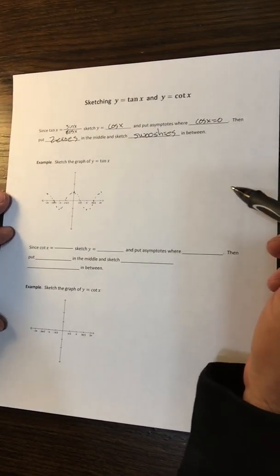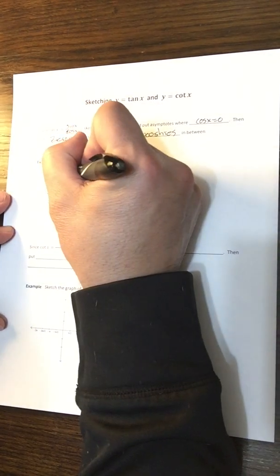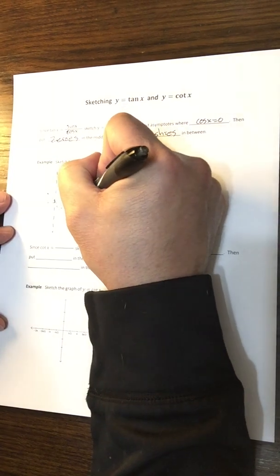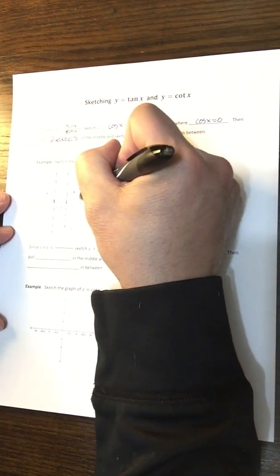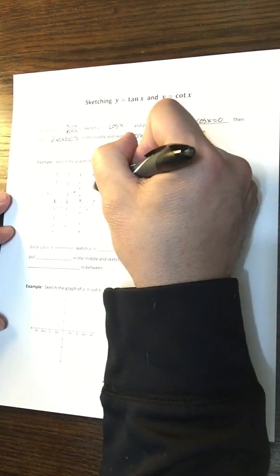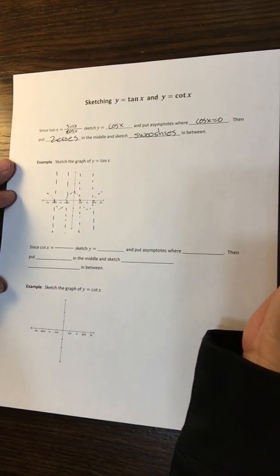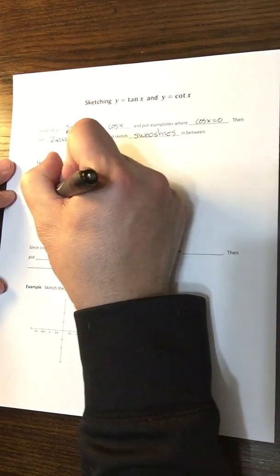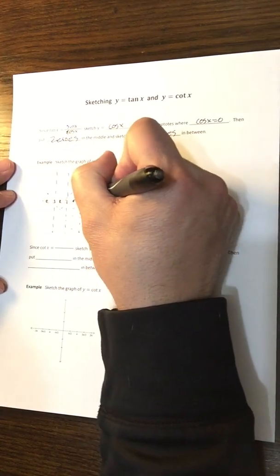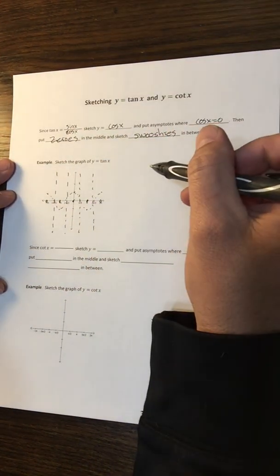Now why did I do that? I wanted those x-intercepts. So I'm going to put vertical asymptotes everywhere that the denominator for tangent, cosine of x, is 0. Okay, then I don't need the cosine function anymore because I know what tangent looks like. It's got zeros right in the middle and it's increasing positive swooshies, right?